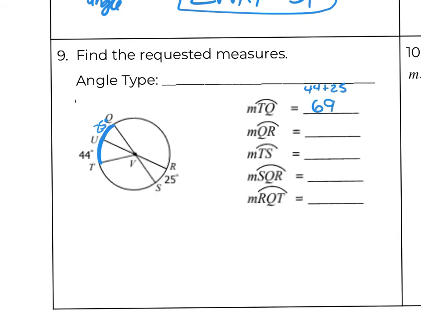I mean, QR is. Once I show you this one, you should hopefully be able to do the rest. QR, I don't really have any way to know except using a semicircle. So you can do 180 minus 25. Is there a decimal in here? No, no decimals. Well, I got a decimal. 180 minus what you said? 180 minus 25, right? You get this. It's not as bad as I think. No, I got 155 for that.